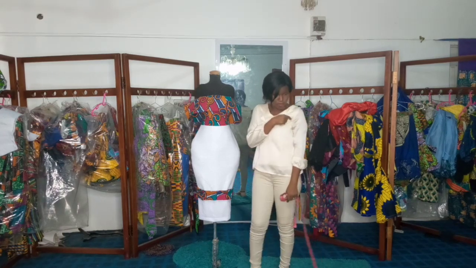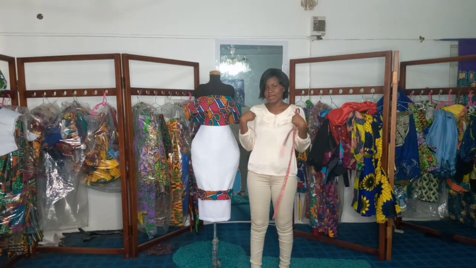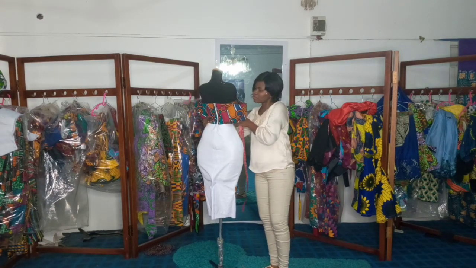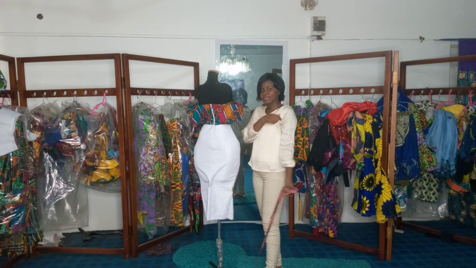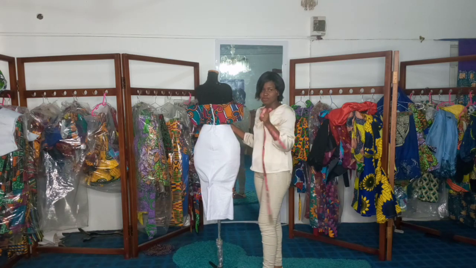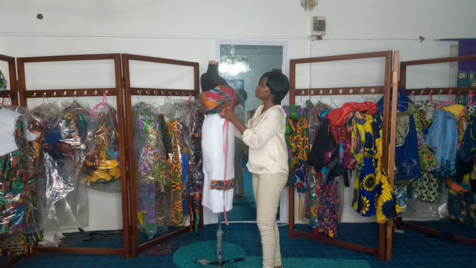Across chest is from one point of the armpit area here to the other point. And then we also have across back. So across back too is the same thing. That point at the back, the armhole point at the back to the other one. Then you record.